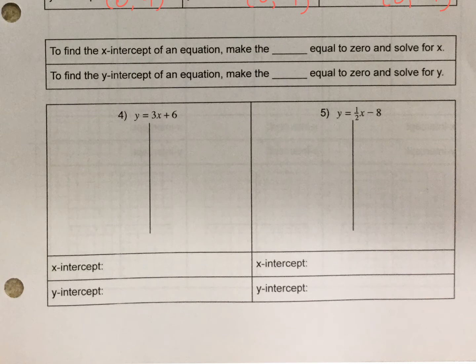To find the x-intercept of an equation, make the y equal to 0 and solve for x. To find the y-intercept, make the x 0 and solve for y. This is much easier than it sounds. So I'm going to have an x and a y. The first thing I'm going to do is rewrite the problem. y equals 3x plus 6. I'm looking for the x, so I take my y, erase it, and instead of a y I put a 0, because that's what it says to do right here. Make the y 0.